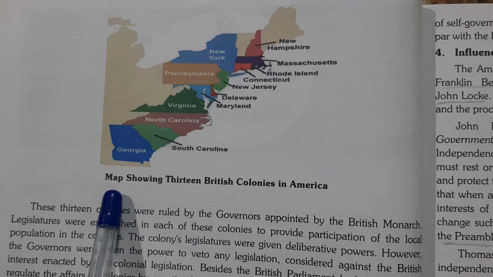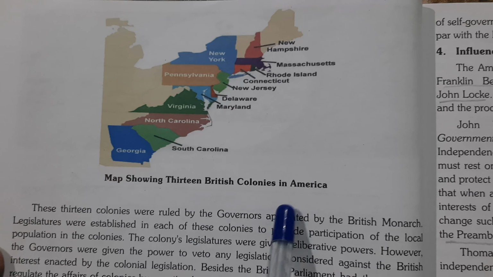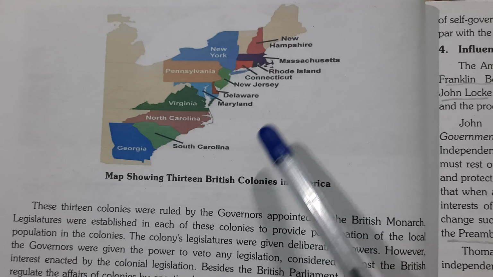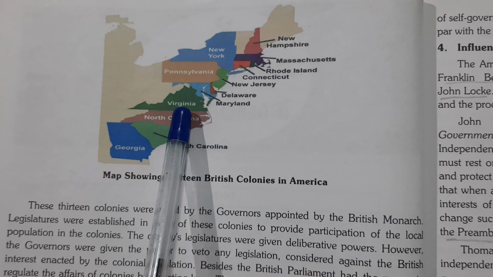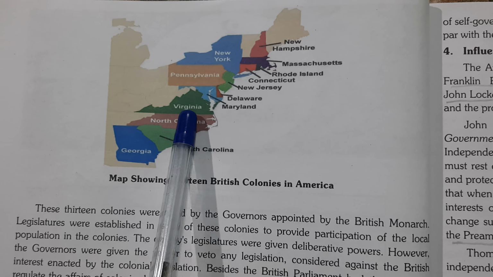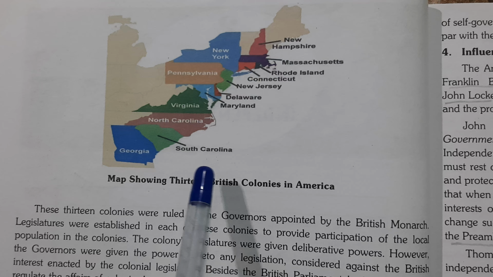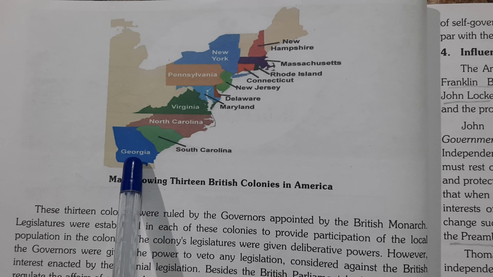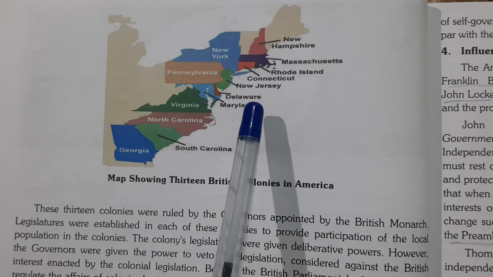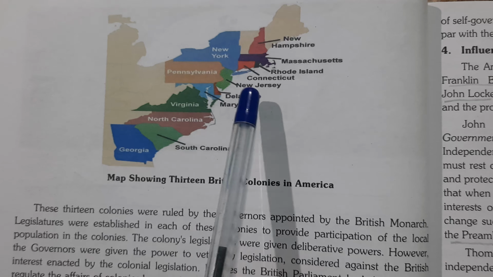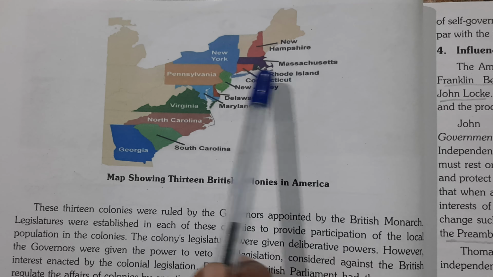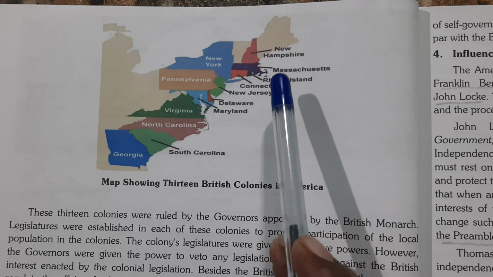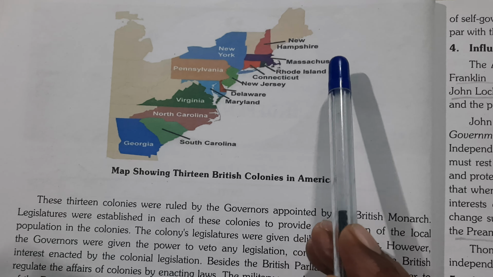Please see the map showing 13 colonies in America. So this is Virginia, North Carolina, South Carolina, Georgia, Maryland, Delaware, Pennsylvania, New Jersey, Connecticut, Rhode Island, New York, New Hampshire, and Massachusetts.